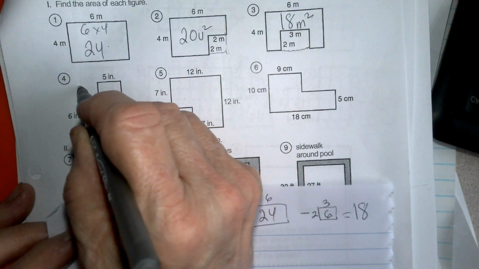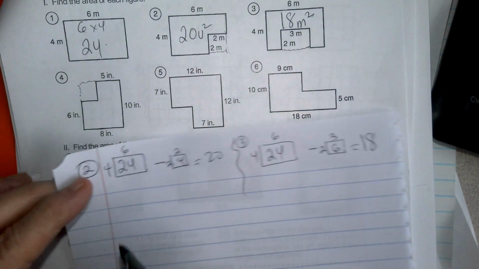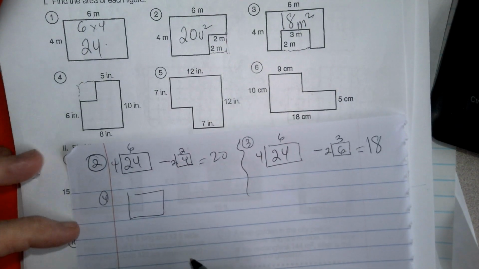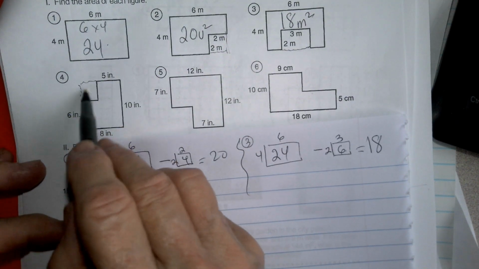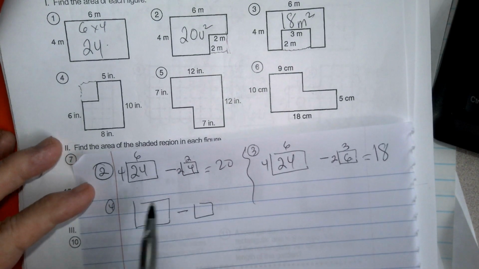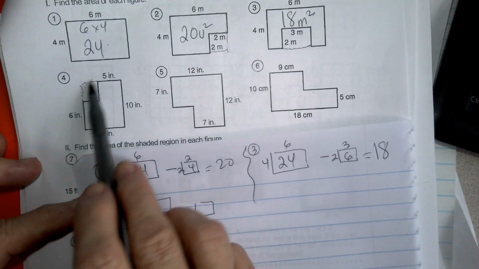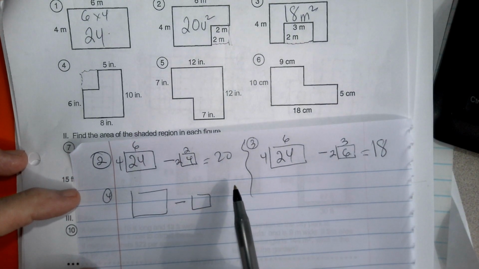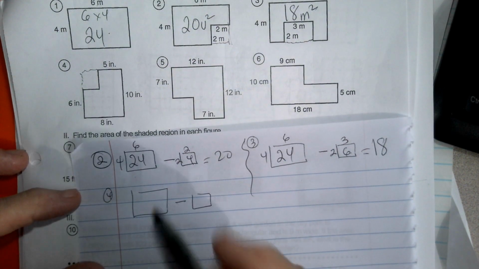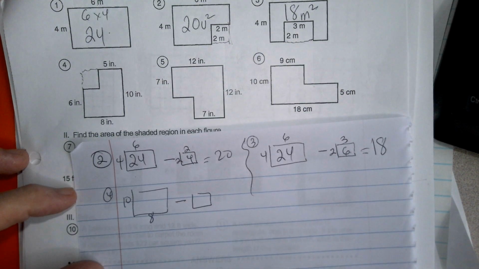You're going to find the area of the big rectangle. So on number 4, I'm going to take the big rectangle. And again, I've got to take away that section that I really didn't have. So what's the length and the width of the large rectangle? It's not 6. It's 8 and 10. So this is going to be 8 and 10.